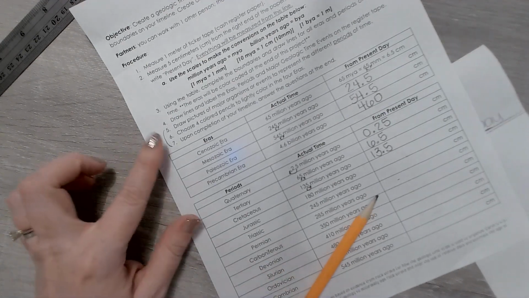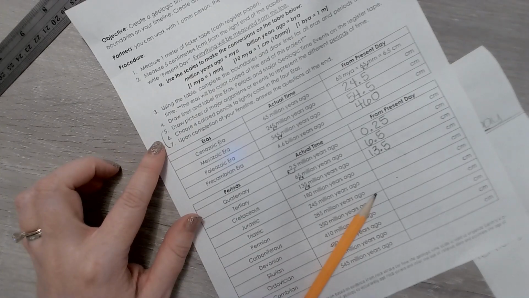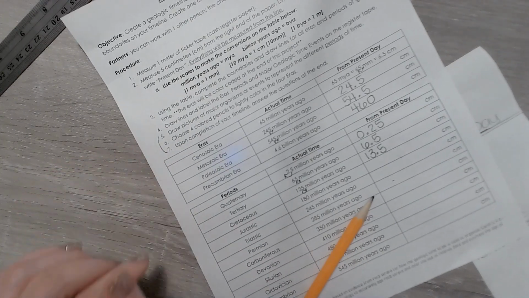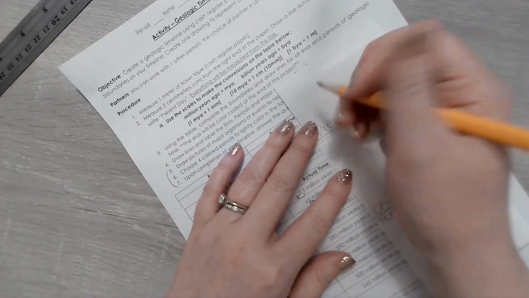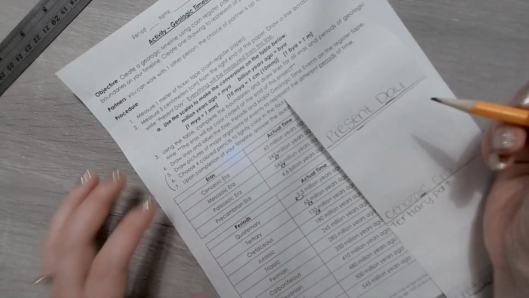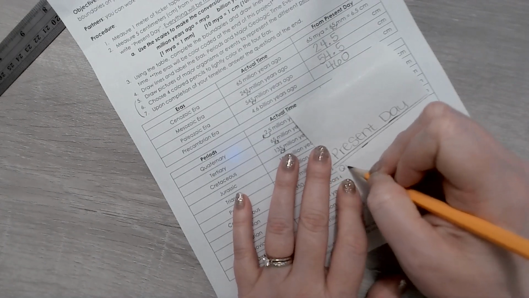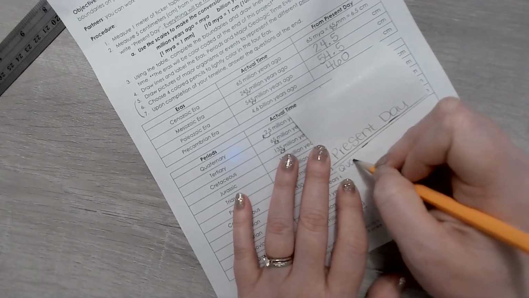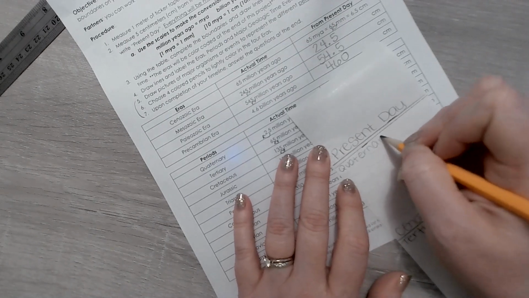Okay, so this is a video that is just focusing in on steps 5, 6, and 7. Where we left off, we had drawn in most of our Cenozoic era. I'm going to quickly label the Quaternary period. I don't know if I'm actually saying that correctly, but it makes sense to me.